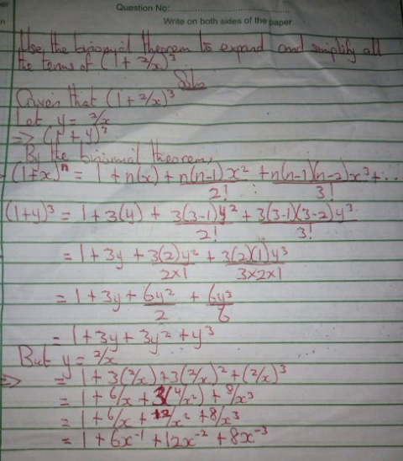The next is plus 3 multiplying (2 divided by x) all squared, plus (2 divided by x) all in a bracket, exponent 3. Okay, let's simplify. The next stage, we have 1 plus 2 times 3, which gives us 6, so it will be 6 divided by x.